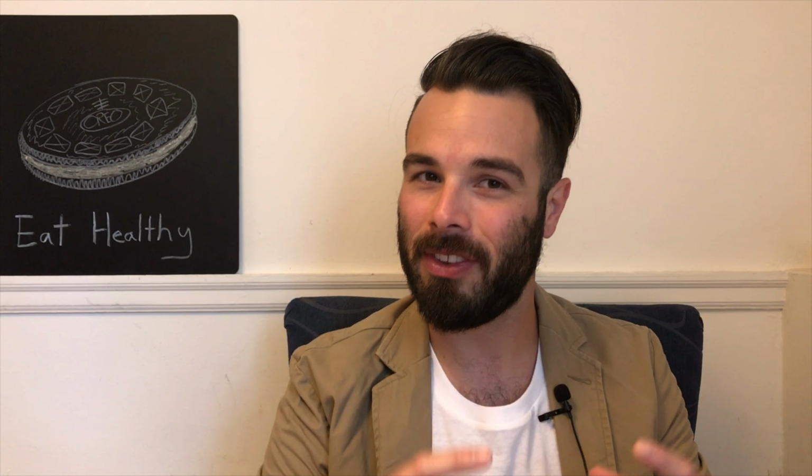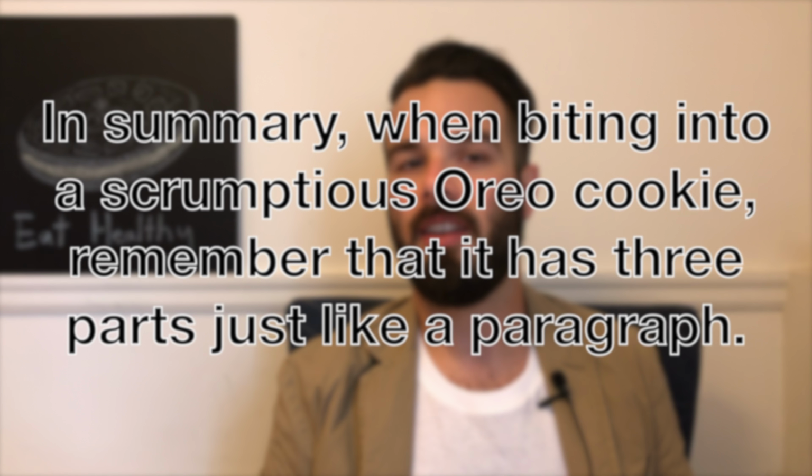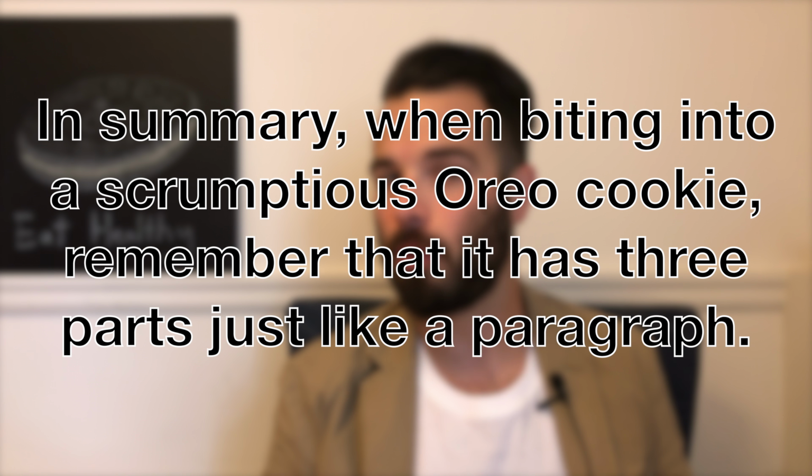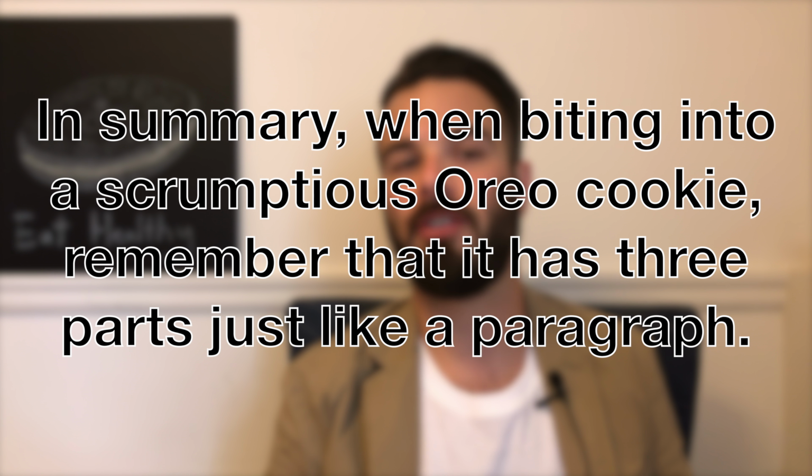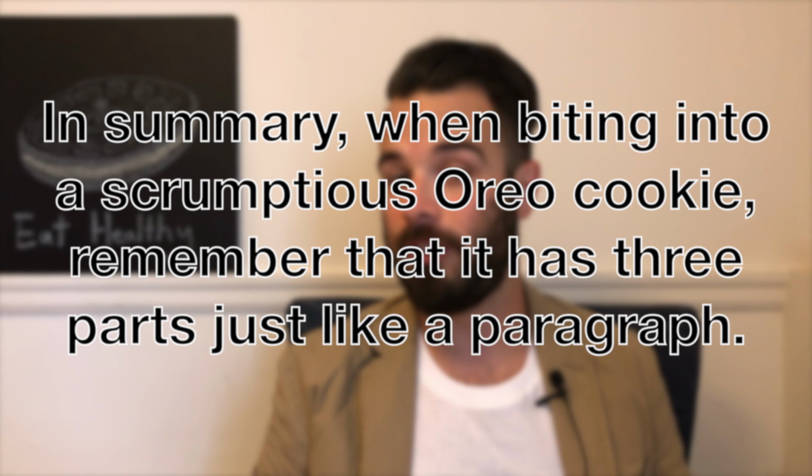This really helps if you're writing a paper, if you have a paper with several paragraphs that all relate to the same topic, but you need to find clever ways to transition between those paragraphs. So think of it as moving from cookie to cookie to cookie, like you're binging on those cookies. You don't want your reader to stop. You want them to keep consuming, like you may keep consuming Oreos. So you can get something like this when you do a conclusion sentence. In summary, when biting into a scrumptious Oreo cookie, remember that it has 3 parts, just like a paragraph. And putting it all together, we get this.